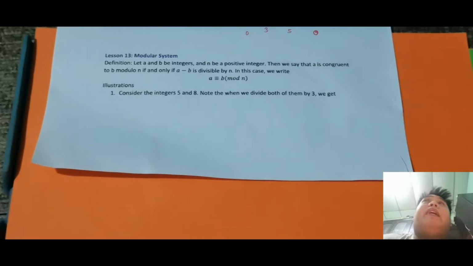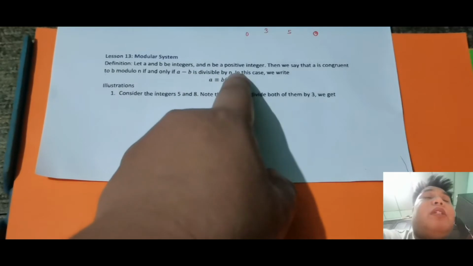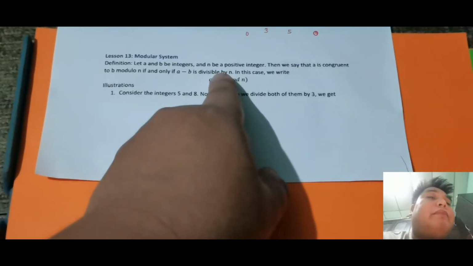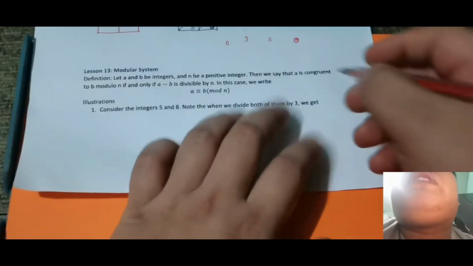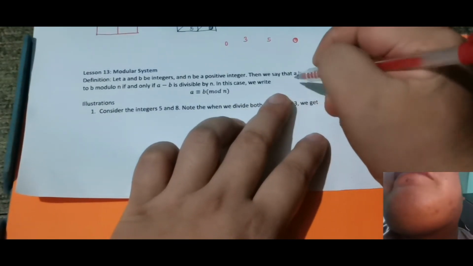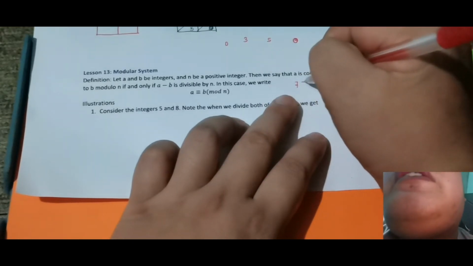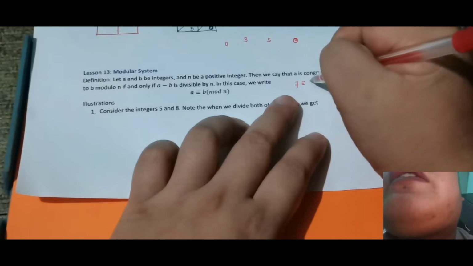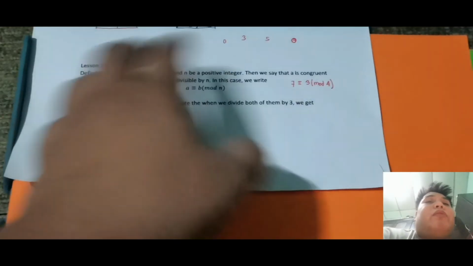Magagawa mo lang to kung yung a minus b is divisible by n, sa given natin na n. Okay, so now let's proceed. For example, meron tayong 7 is congruent to 3 modulo 4. That is a valid relation, a valid congruence modulo.